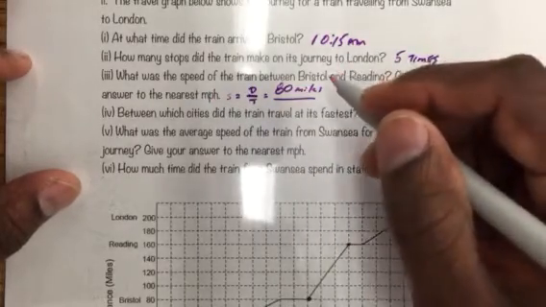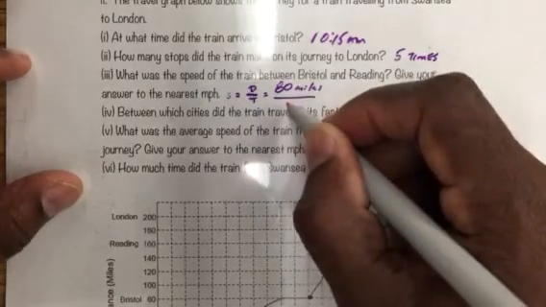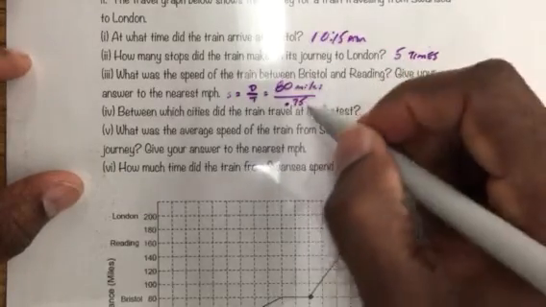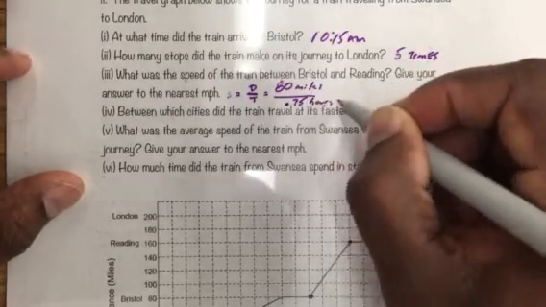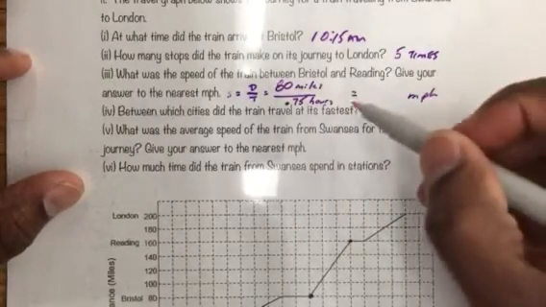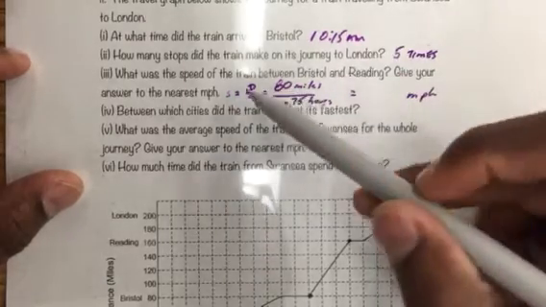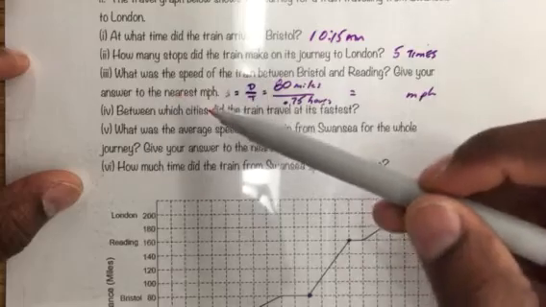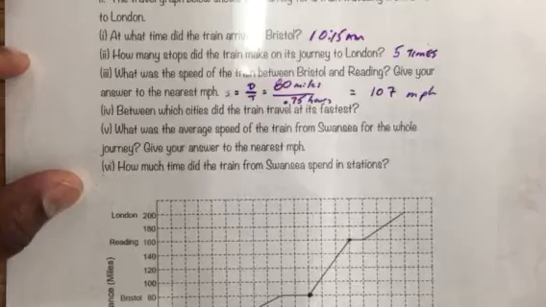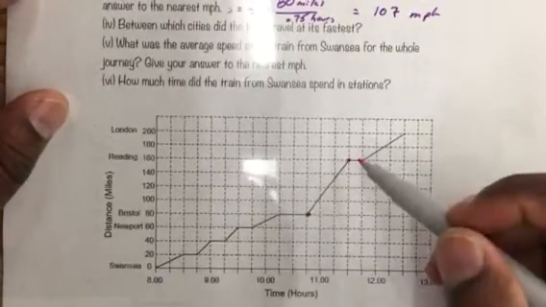And if you remember when we did our conversions, 45 minutes is 3/4 of an hour. Remember, 3/4 is 0.75, and then that's going to be hours. And so our answer is going to be in miles per hour, which they asked us for. If you put this into a calculator, you'll get 106.666. But it asked us to round our answer to the nearest mile per hour. And doing that, we'll get 107 miles per hour. And that would be the speed of the train between Bristol and Reading.